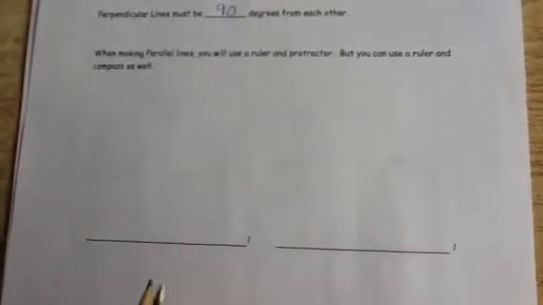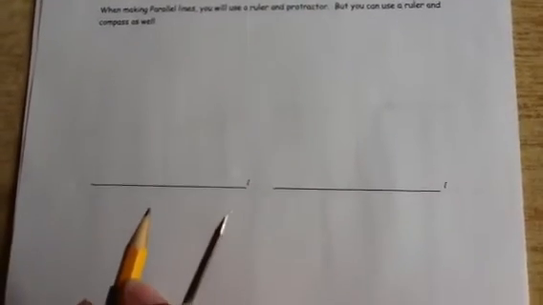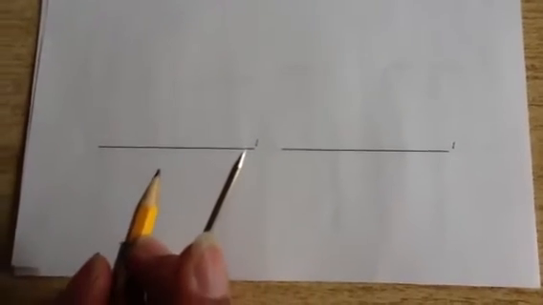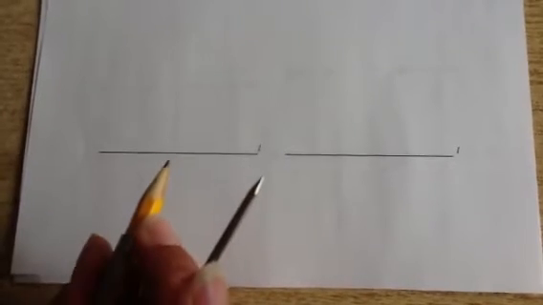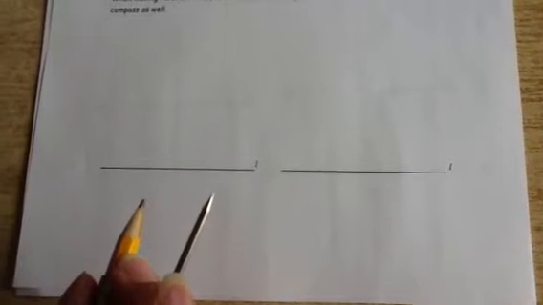Now, to make parallel lines, you're going to use your ruler and protractor, but you can also use your compass. Now, parallel lines are lines that are equal distances apart. They never get any closer. Think of them as railroad tracks. They never get any closer to each other, and they continue on forever at the same distance from each other. No matter what, even if they turn, they're still equal distances apart.